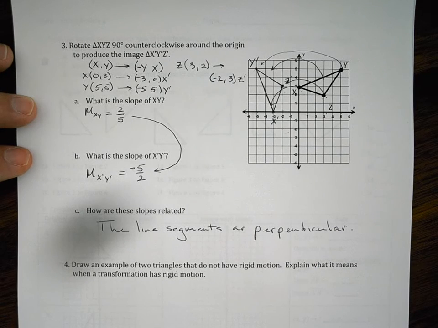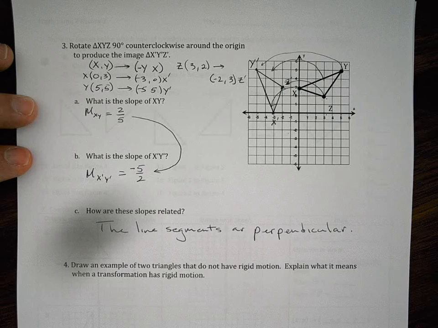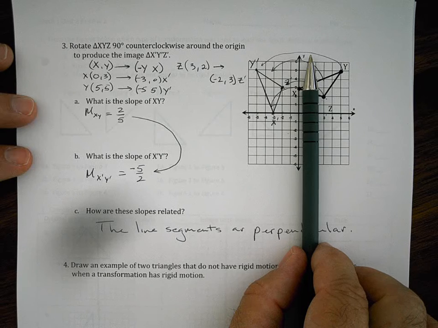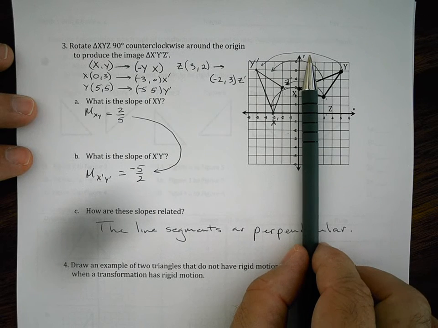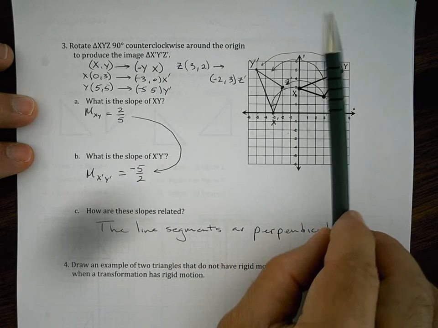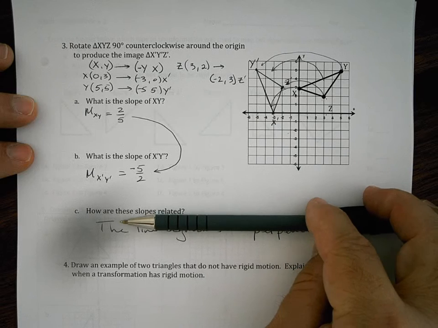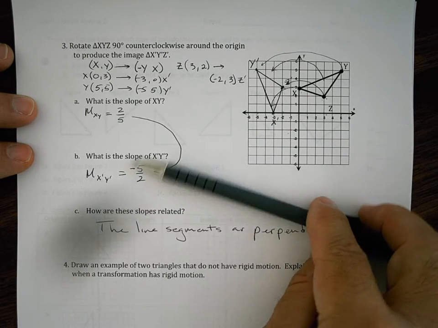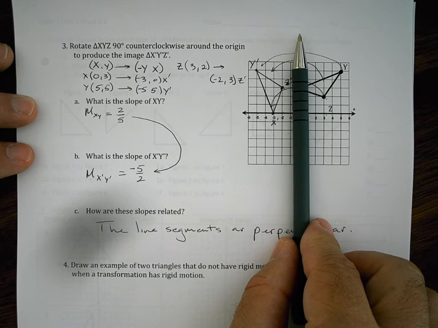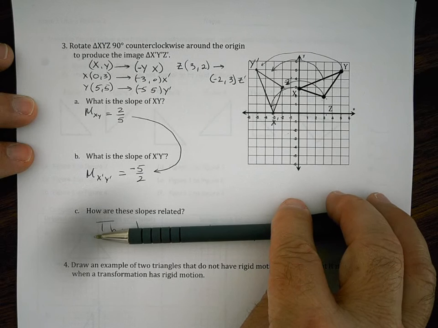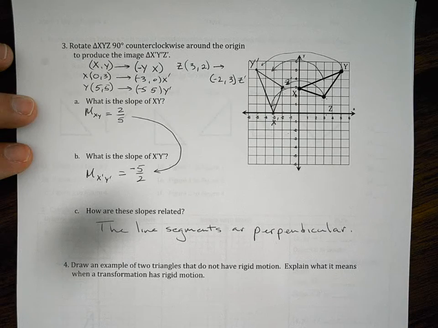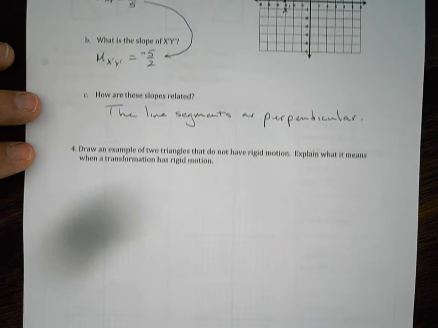Okay, the line segments are perpendicular. And anytime you rotate 90 degrees, you know that's going to happen because if we think about east, west, north, and south, I'm facing north. If I rotate 90 degrees, I'm now facing east, and that's a 90-degree turn. Or think about 12 o'clock noon and 9 o'clock. There's a 90-degree rotation. So those two line segments are perpendicular or at 90 degrees from each other. Okay, a right angle.